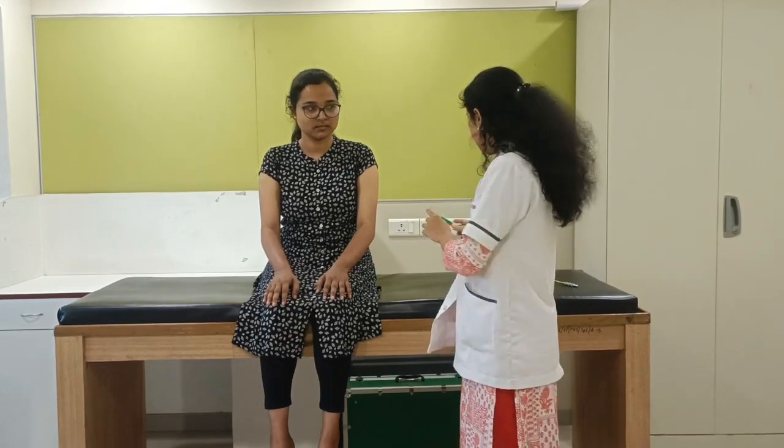This is the procedure that will be followed for assessing temperature, and you will ask your patient whether the sensation that patient felt was hot or cold. Assessing second type of sensation, deep sensation. So first sensation in deep is proprioception that we'll be assessing.